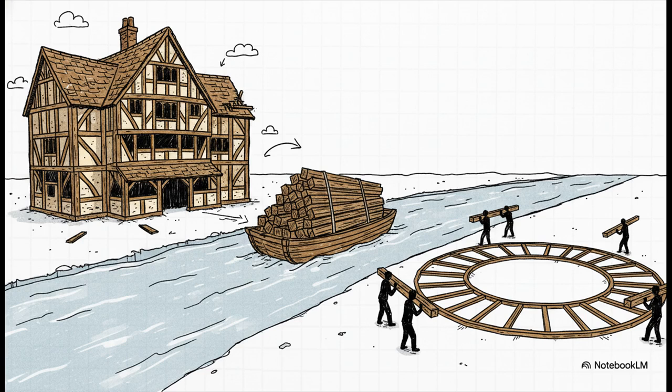The actors literally dismantled the building, timber by timber, loaded those massive wooden beams onto barges, and ferried the whole shebang right across the River Thames to a marshy site in Southwark. They bodily carried their world on their backs to build a brand new stage.